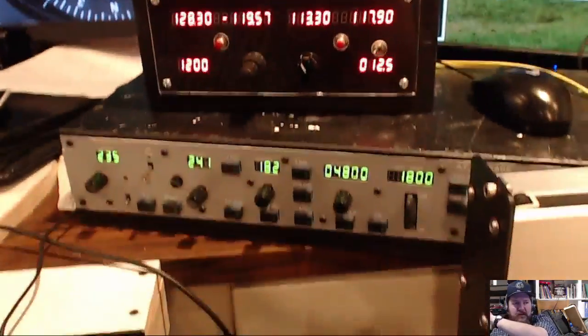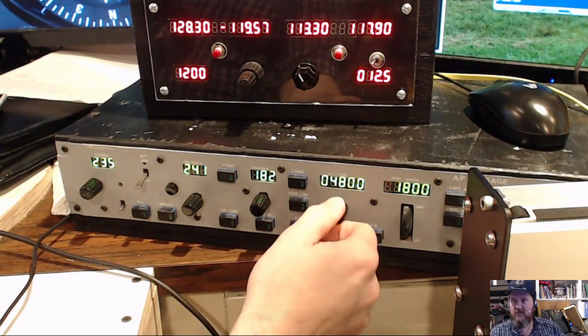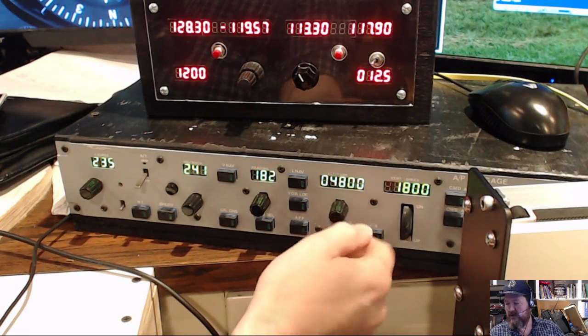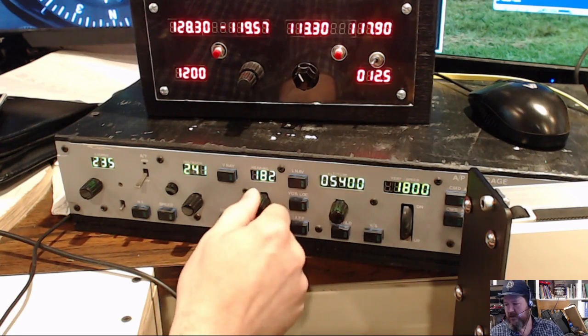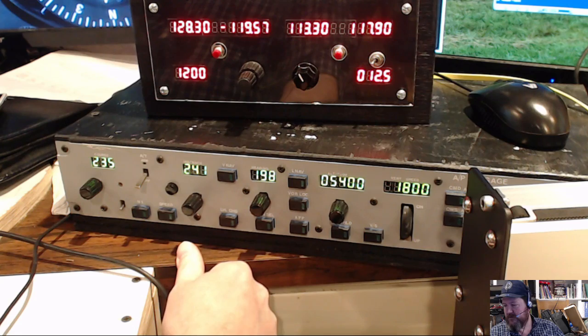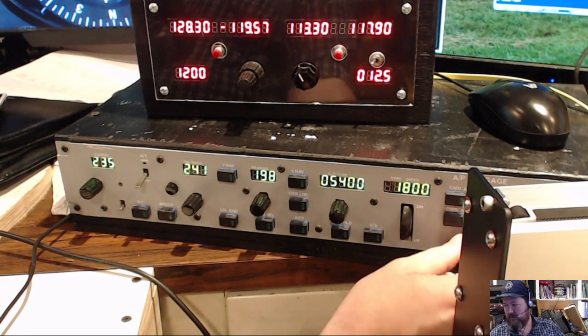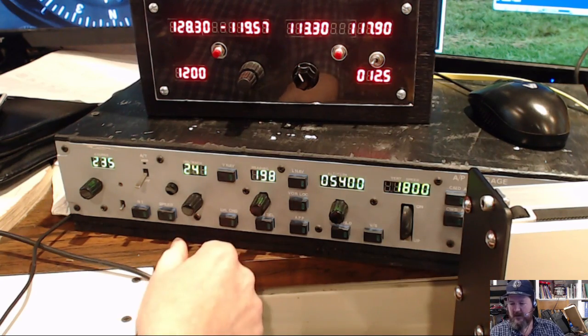And for giggles and grins, I've got my MCP panel that I made, mode control panel that I made, which is basically an autopilot for 737. This works with the Milviz 737-200. That's what I've got it programmed for. I don't have a program for the PMDG, although I might do that at some point in the future.